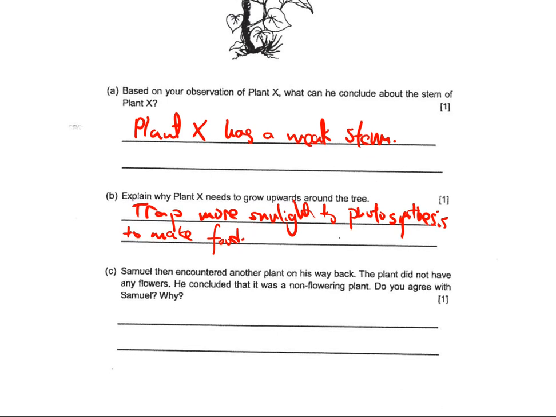Okay. Samuel then encountered another plant on his way back. The plant did not have any flower. He concluded that it was a non-flowering plant. Do you agree with Samuel? Of course you don't agree, because it can be a plant that hasn't borne any flower yet. Yeah, like not all plants you see have flowers, right? So I do not agree with Samuel.